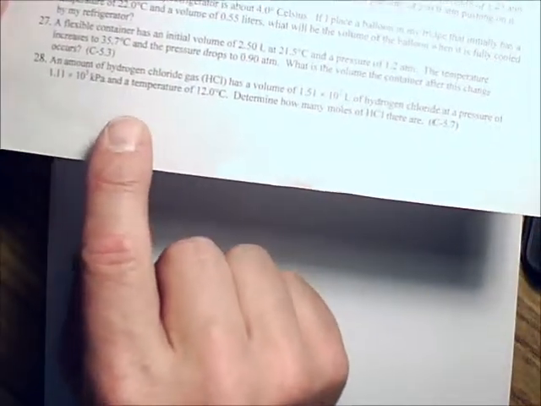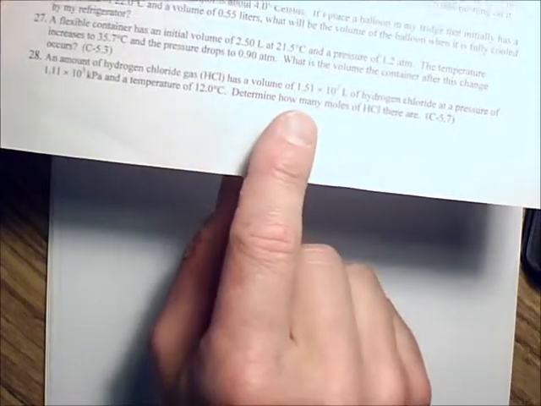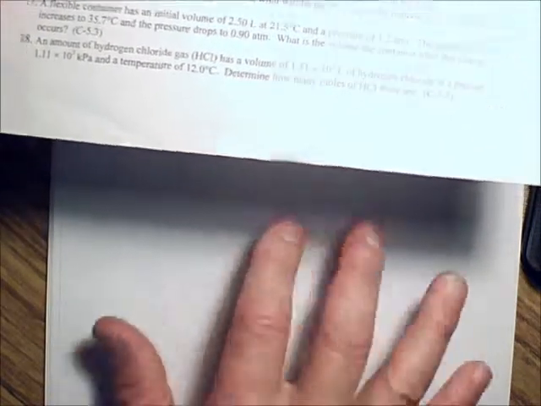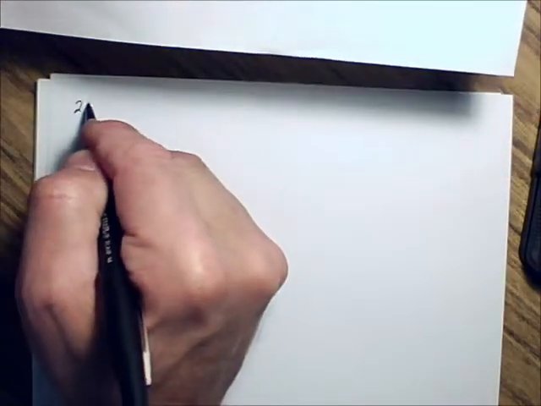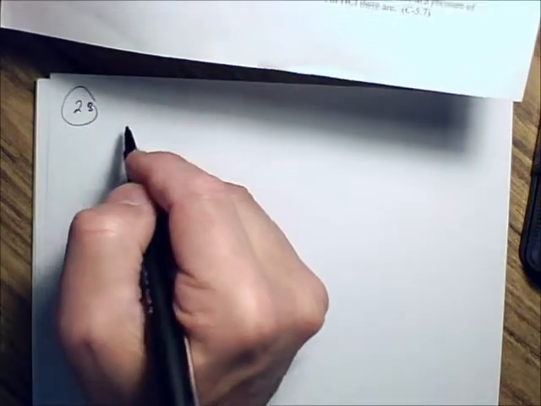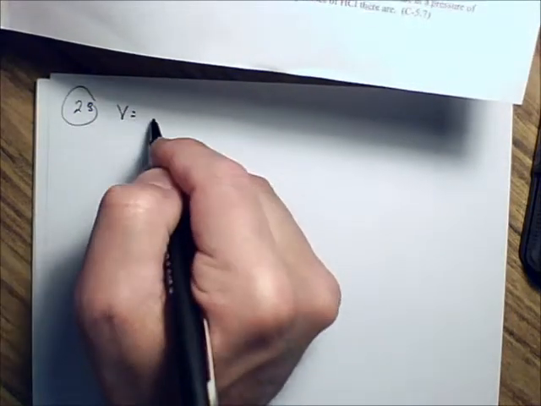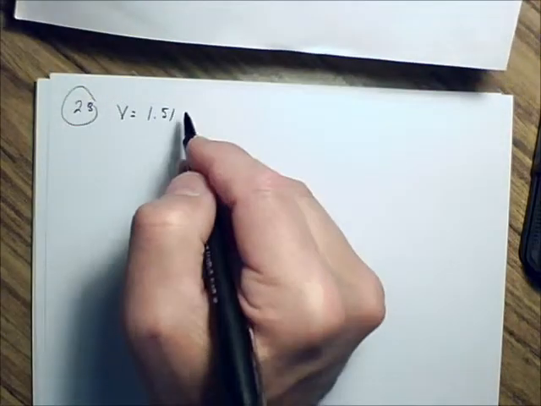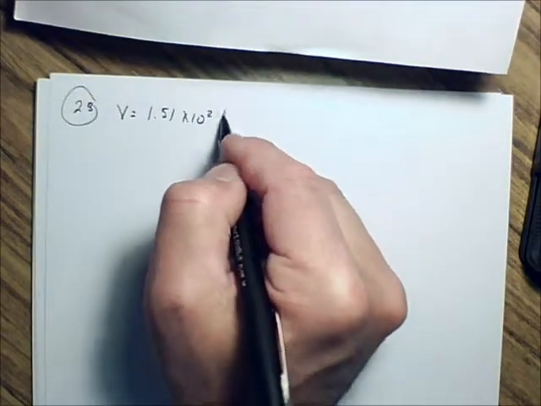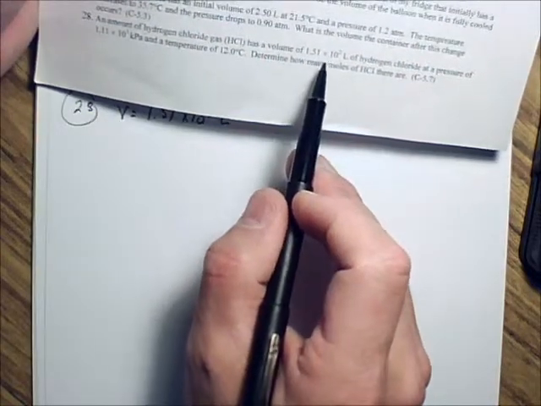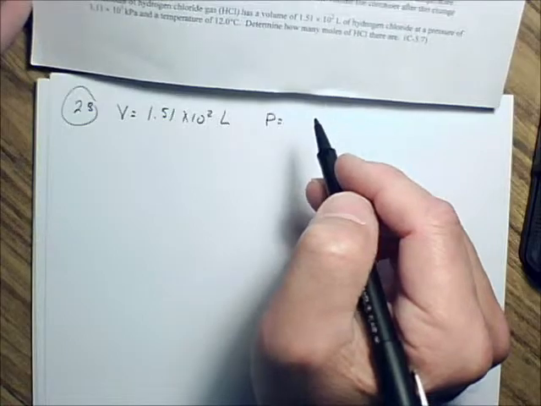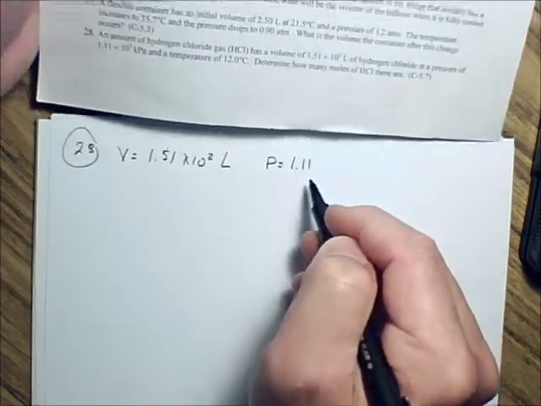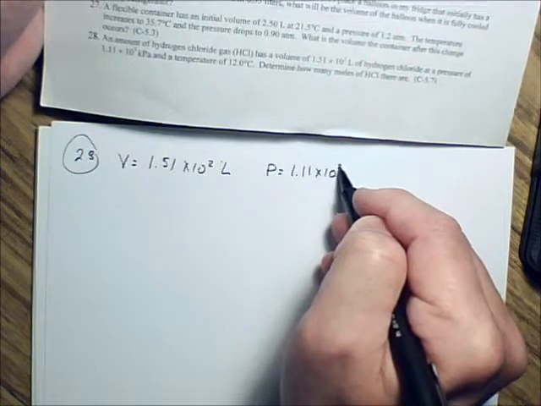And 28 says an amount of hydrogen chloride gas has a volume of 1.51 times 10 squared liters. Well, let's start out by making our list of knowns and unknowns then. This is number 28. So we have a volume of 1.51 times 10 squared liters. Okay? And reading further in the problem, it says at a pressure of 1.11 times 10 cubed kilopascals. P is our symbol for pressure, and that's 1.11 times 10 cubed kPa.